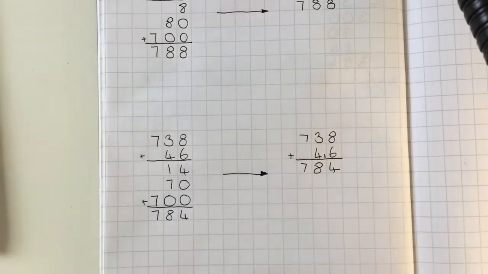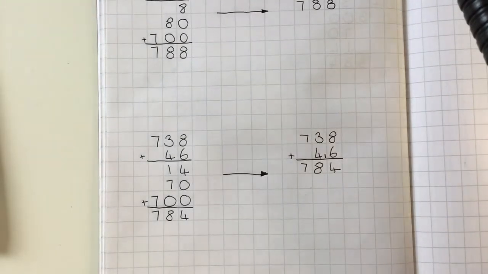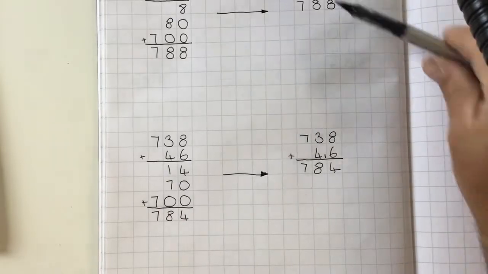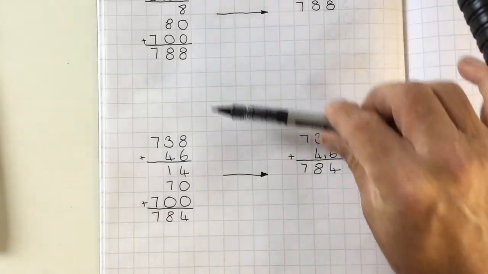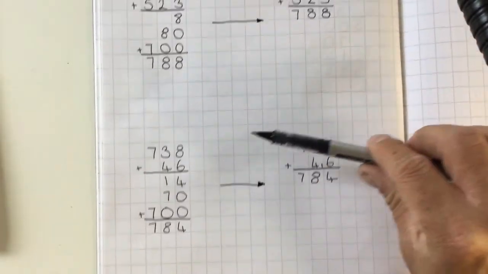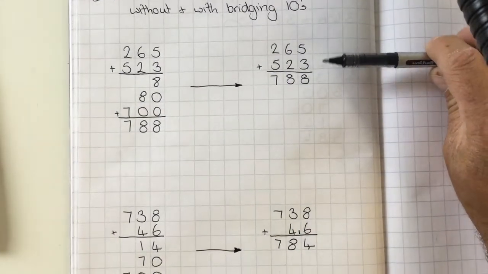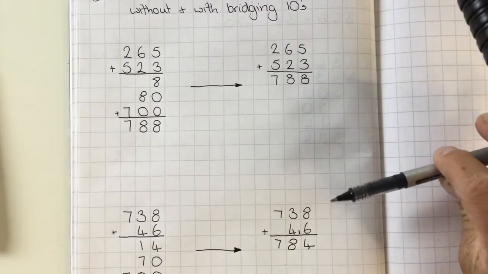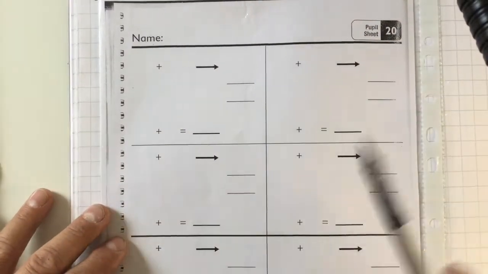Now, watch those videos again, rewind back a little bit, make sure you are secure with what you're doing here and here. Forget about this, you've demonstrated this skill to me, so make sure you're sure about what you're doing here and here before you have a go yourself. This is what you're going to have a go at today.